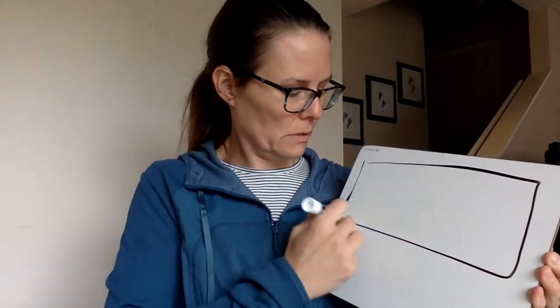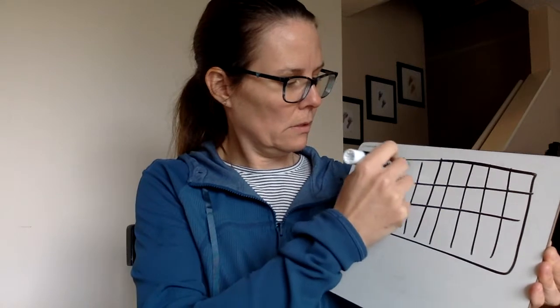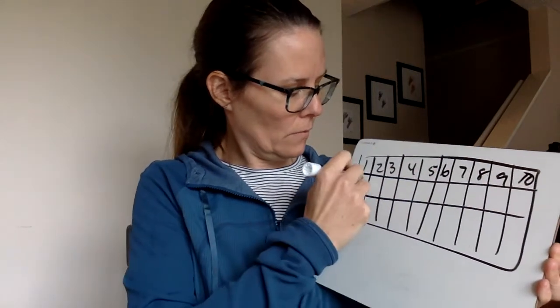Using a number line is really helpful, but you can also use your hundreds chart. Let's see if I can make this hundreds chart. 1, 2, 3, 4, 5. I can also use a hundreds chart here. We know what a hundreds chart is. You can find one on the website too if you've misplaced it.